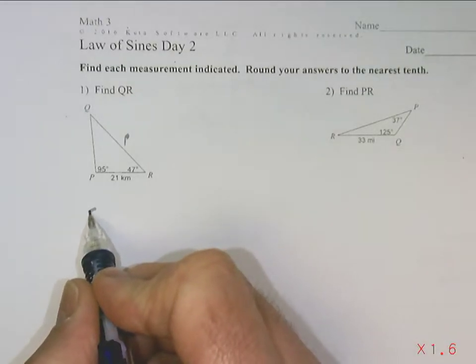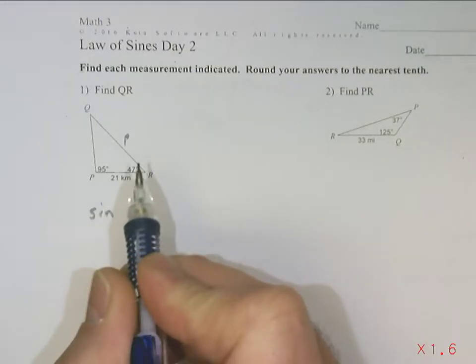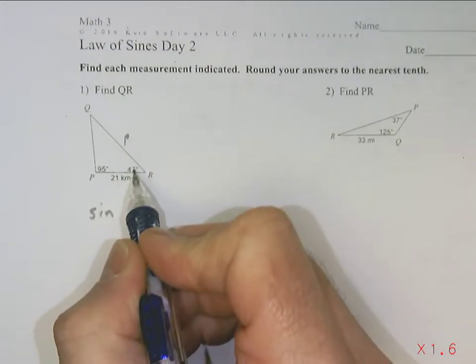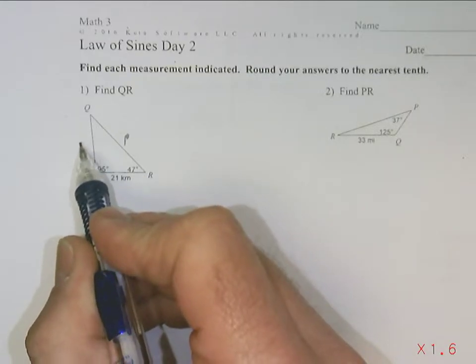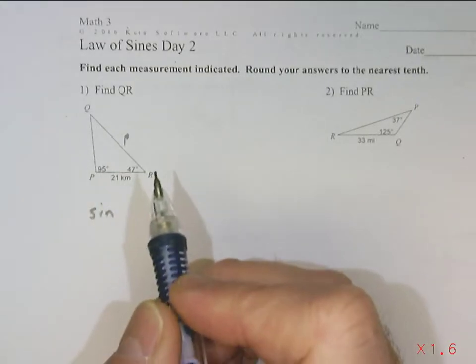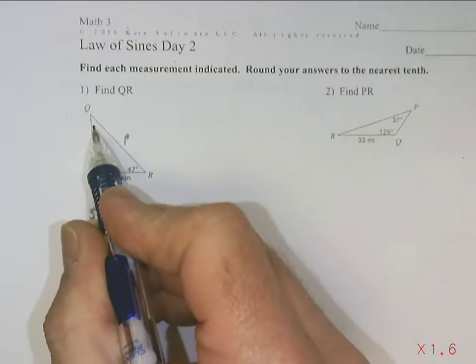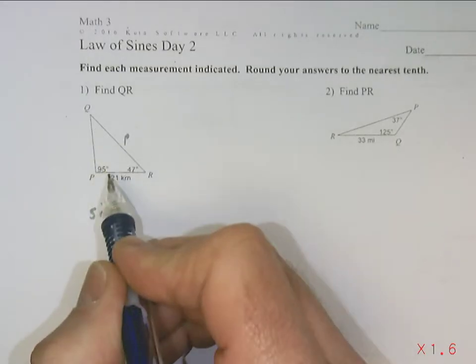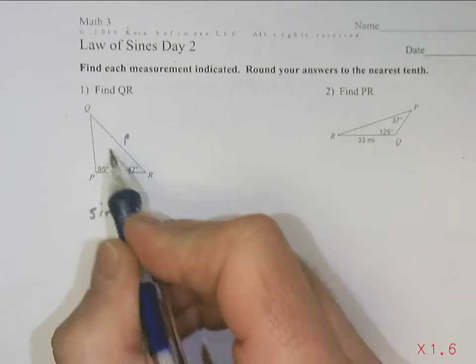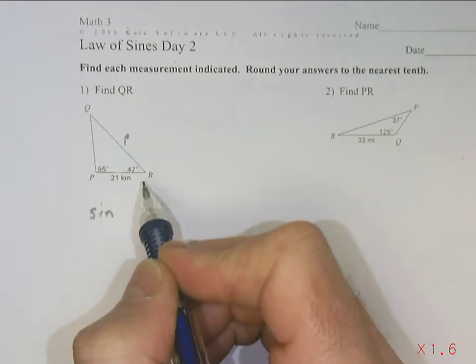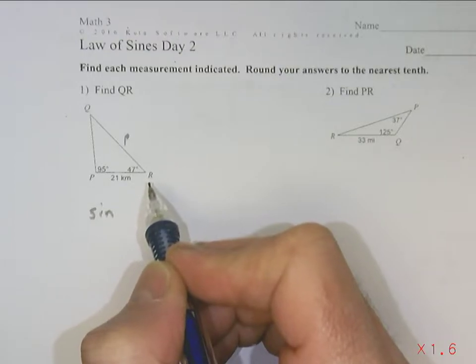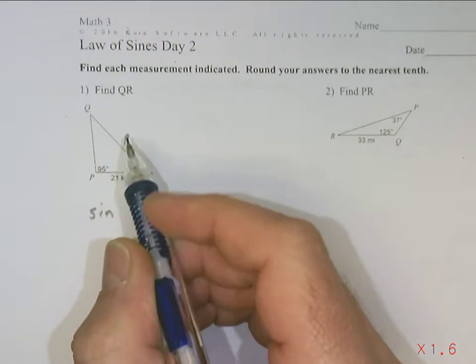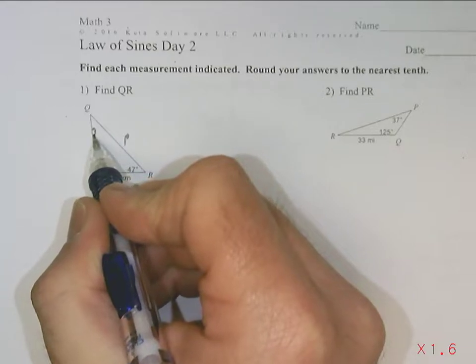So law of sines is going to tell me to choose an angle, and we're not going to choose the 47. It's kind of a decoy. You have to be careful because opposite side 47 is this blank side, and we don't want to create a second unknown. So I'm going to need to find this angle up here, knowing the fact that these 3 angles of a triangle add to 180. So a quick little subtraction from 180 of those 2 angles tells me that the third angle up there, that missing angle, is 38. So I'm going to squeeze in a 38.